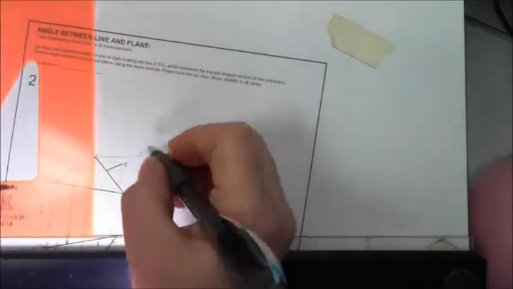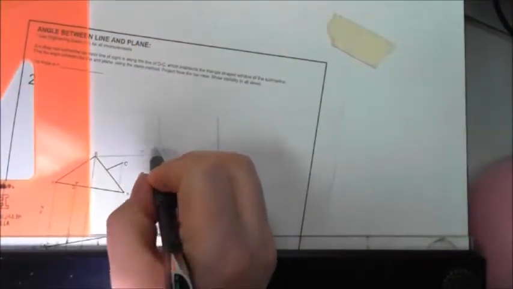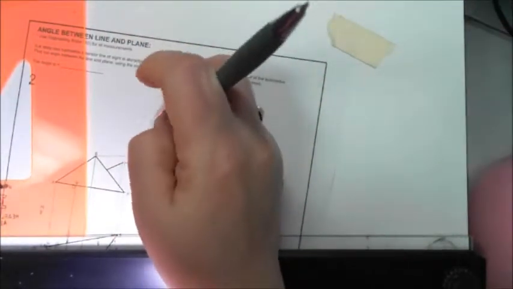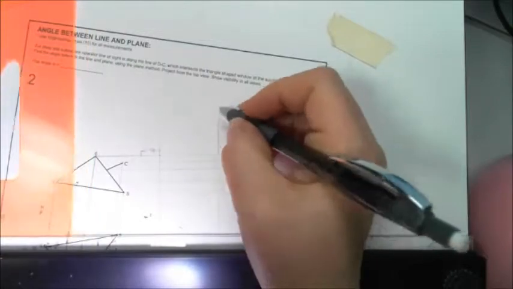So we have now distance A. Let's go ahead and find distance B and transfer it.